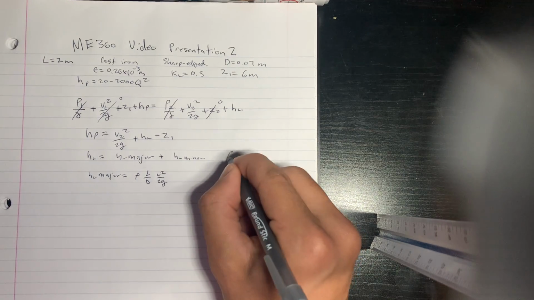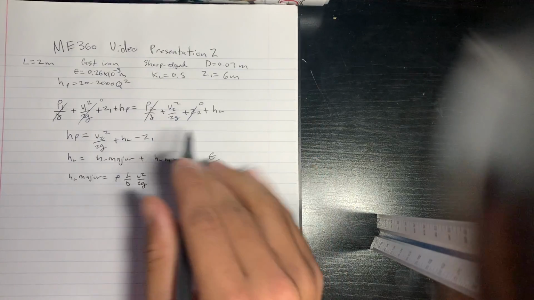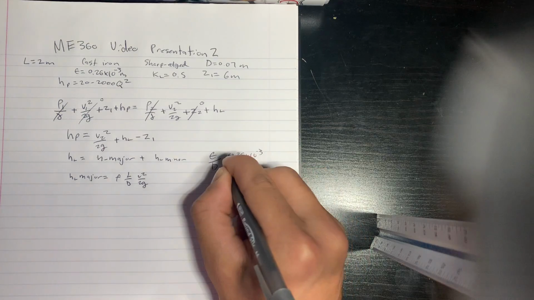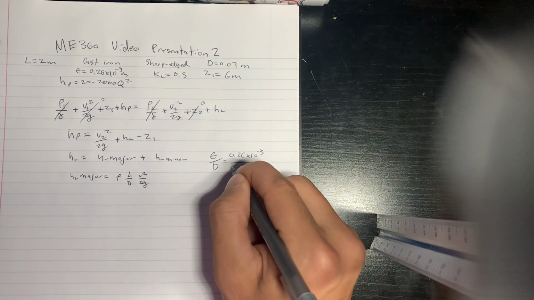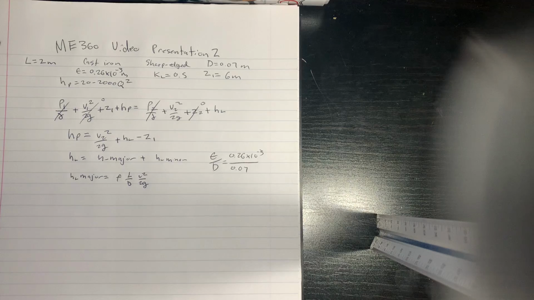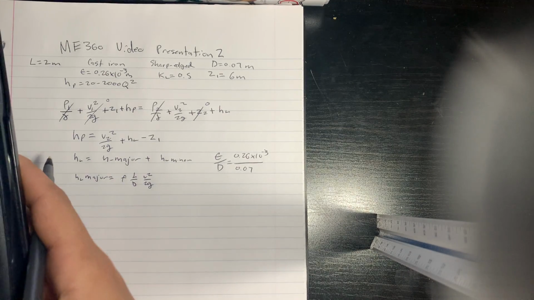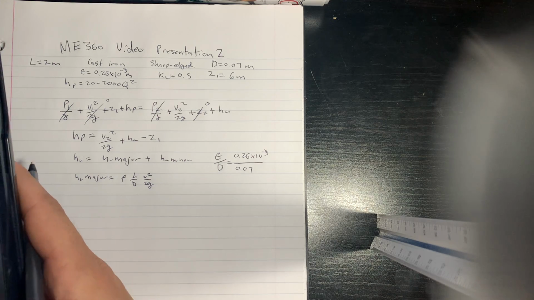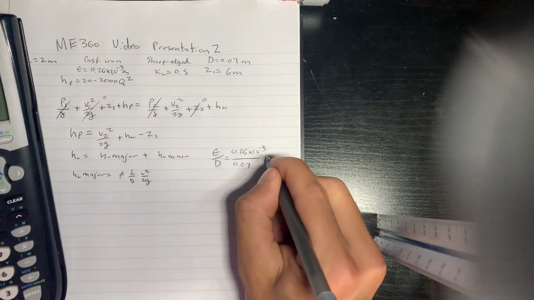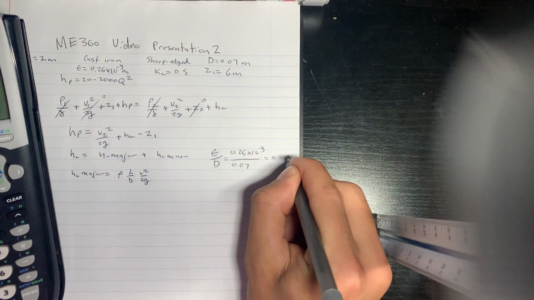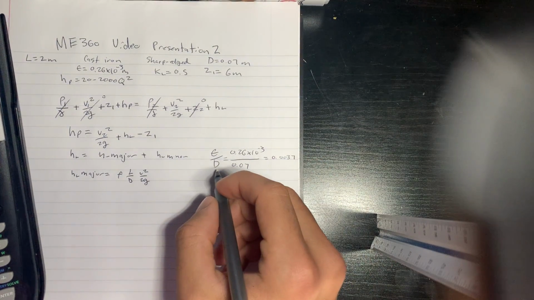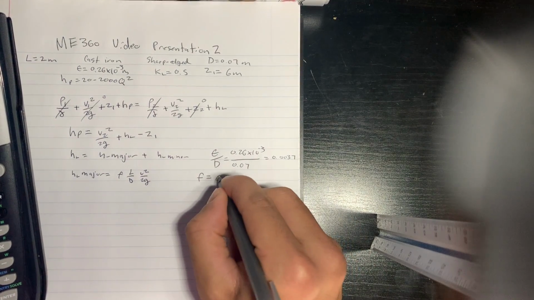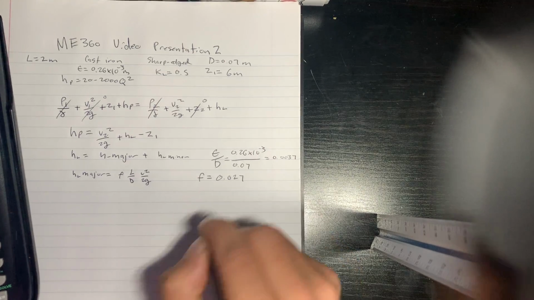The way we're going to find this is our epsilon over D value, and that's going to be our relative roughness, which we can then use with our Moody diagram to find our friction factor. Okay, so when we look at our Moody diagram, this is going to correspond to a friction factor of 0.027.